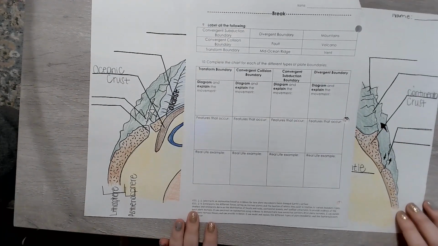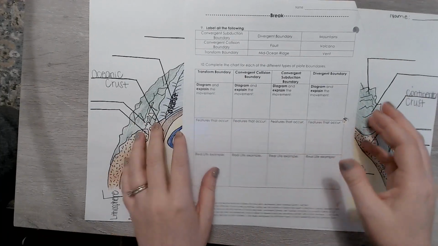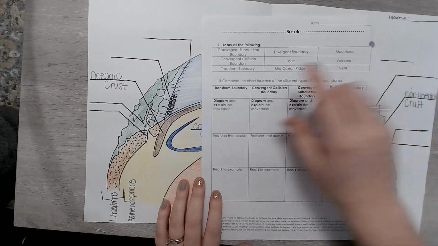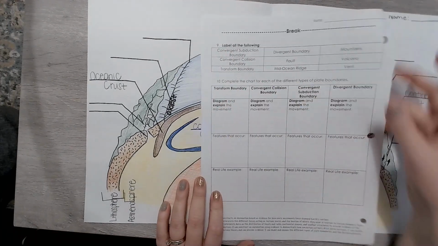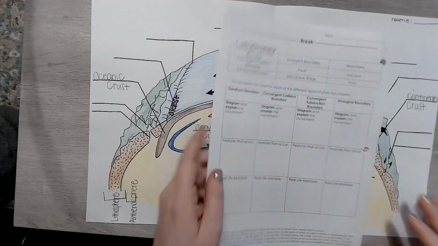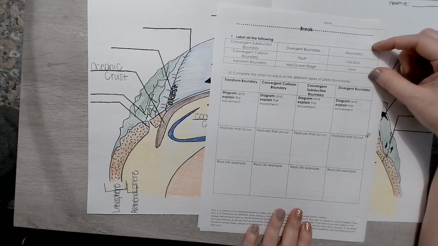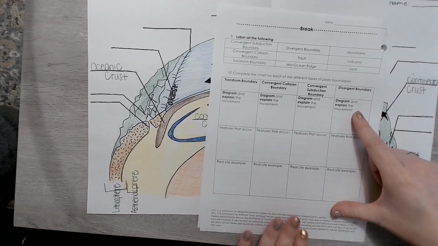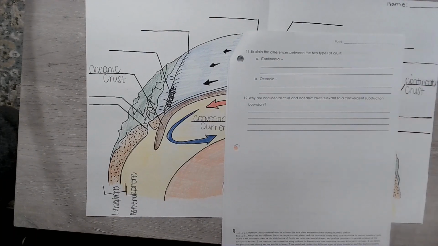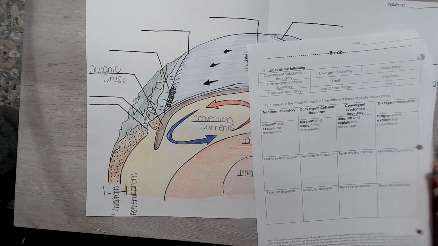Good morning, 8th graders. So this is the final little how-to video for how to complete this diagram. So we are working with steps 9 through 12. It looks like a lot, but obviously we have quite a bit we need to label. You have a table that you need to fill in. You have 2 questions on the back. That's it. So let's go through this.